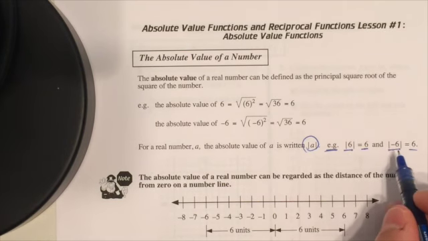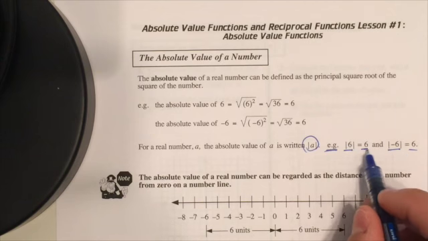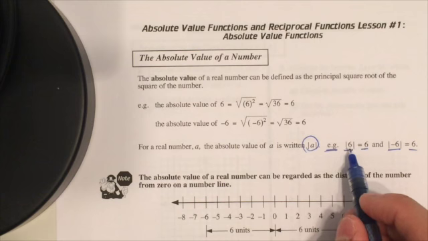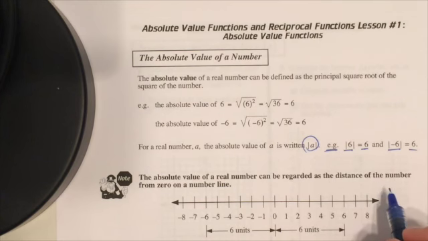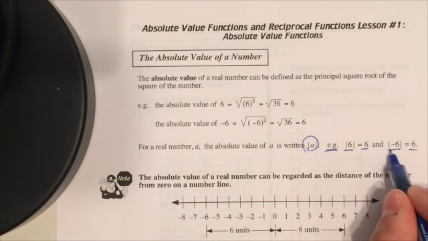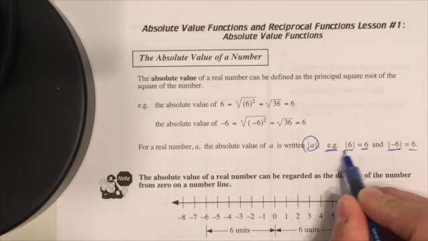Now what the absolute value tells you, and the reason why in both cases you have a positive answer, is because the absolute value of any real number will tell you the distance of that number from 0 on your number line, which is why the absolute value of negative 6 was 6, and the absolute value of 6 was also 6.